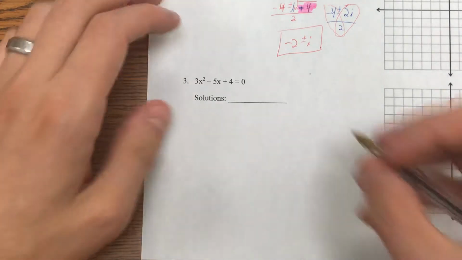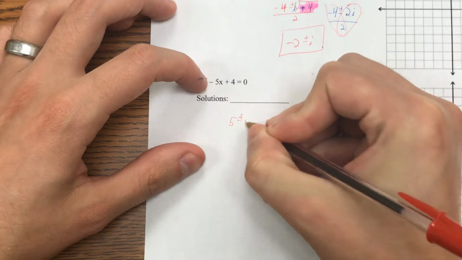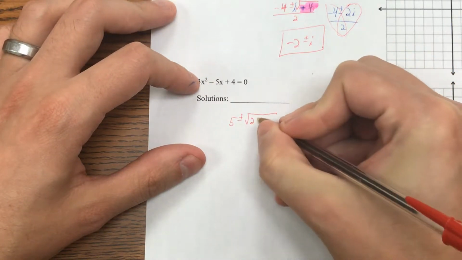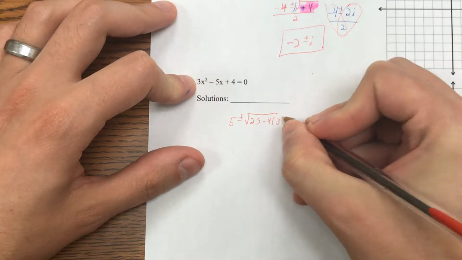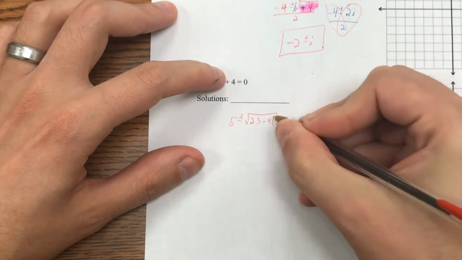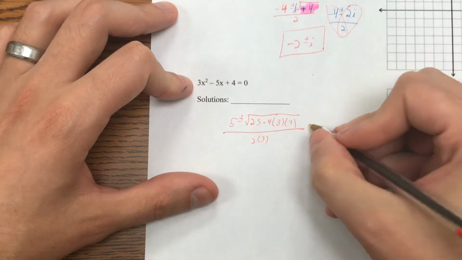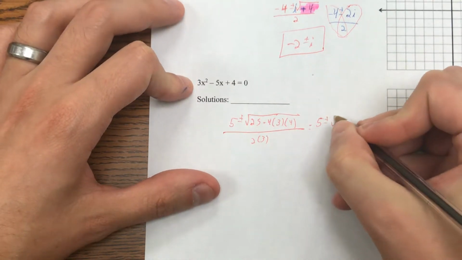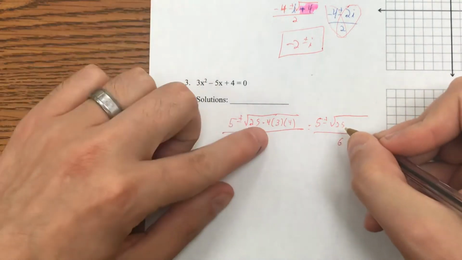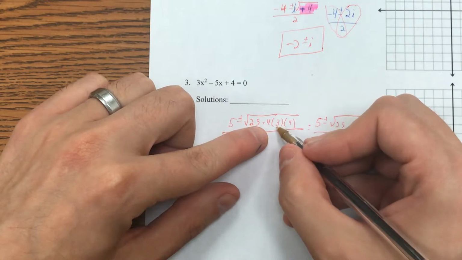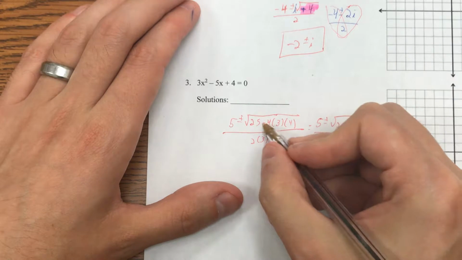Number 3. Let's go. Negative b would be positive 5 plus or minus the square root of b squared, which is 25, minus 4 times a times c, all over 2 times a. So you get 5 plus or minus the square root of something over 6. 4 times 3 is 12. 12 times 4 is 48, so minus 48, because only one negative.